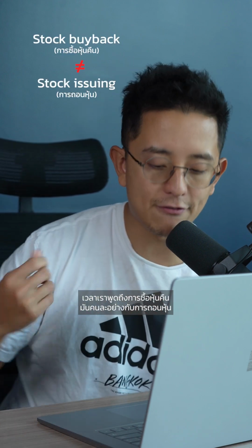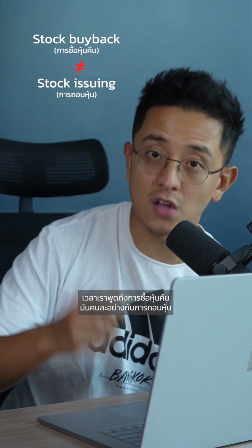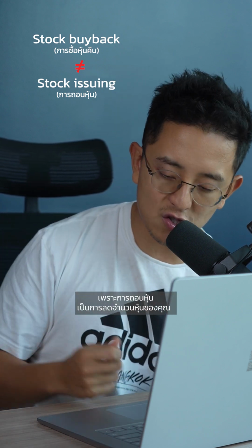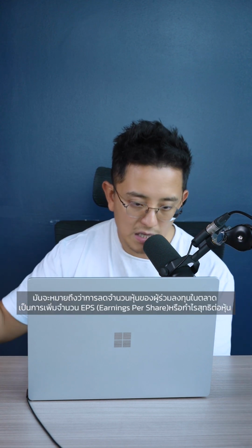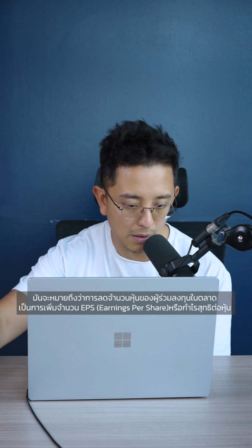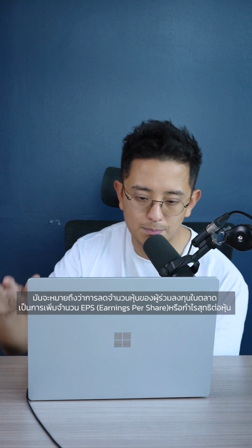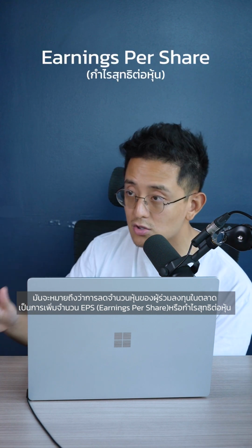So when you do stock buybacks, that by definition is the opposite of stock issuance. When you do stock issuance, you are diluting your own shares. But when you do stock buybacks, it's the opposite of dilution. That means the number of outstanding shares in the stock market will be lower. By reducing the number of outstanding shares in the public market, that will automatically pump up your EPS, earnings per share. Therefore, the stock price will also go up.